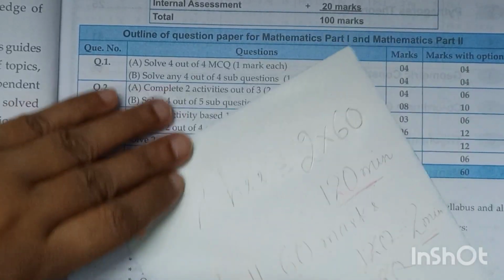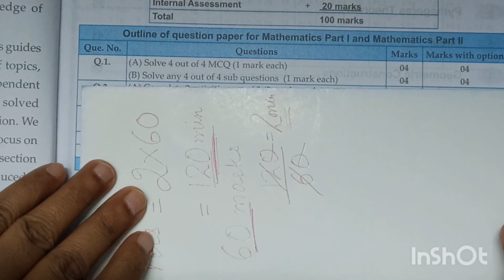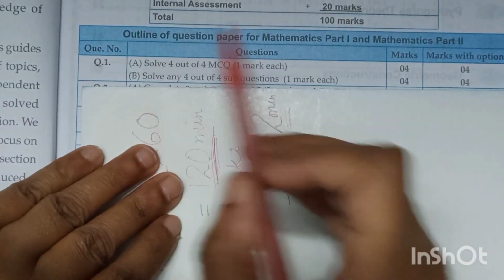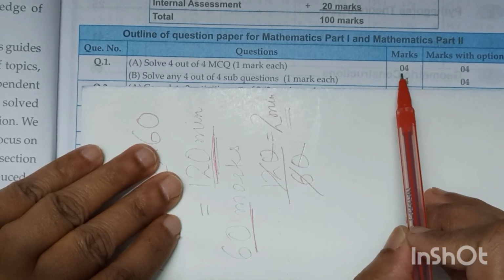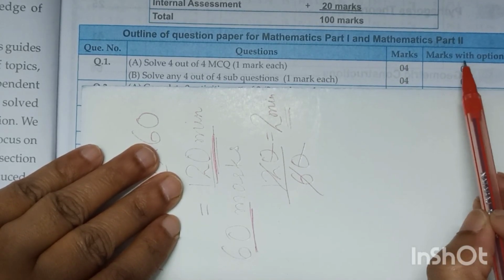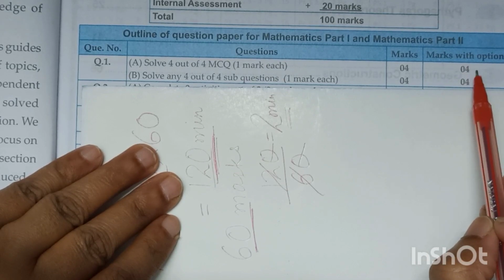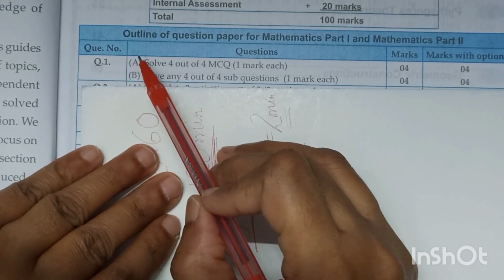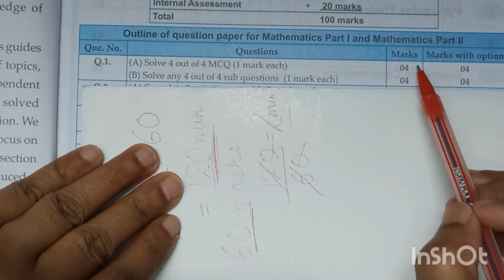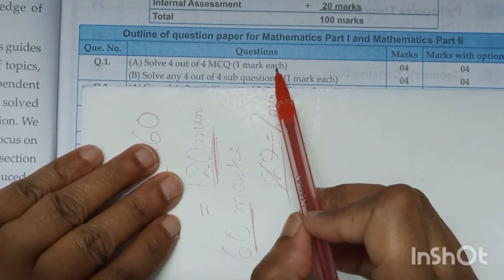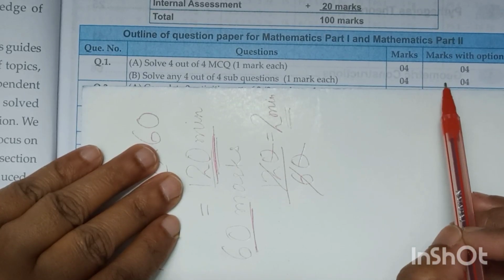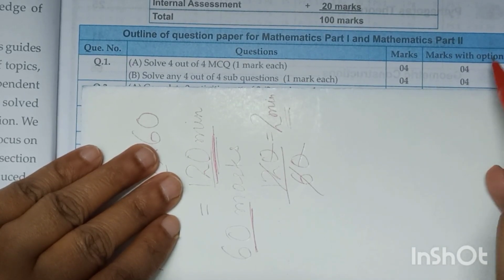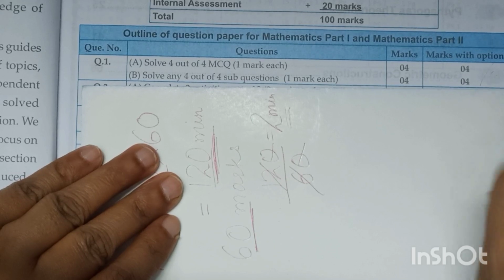Now let's start with question number 1. You can see question number 1 is compulsory because here in the marks column you can see it is 4. Marks with option is also 4. That means this question number 1, A and B, these 2 questions are compulsory. This is 1 mark each and this is 1 mark each. So these 2 questions are compulsory and you can get 8 marks out of this.